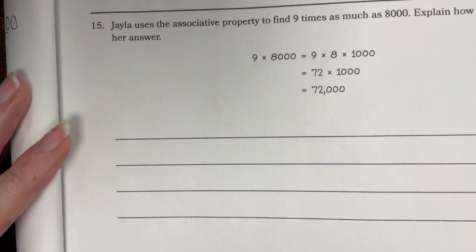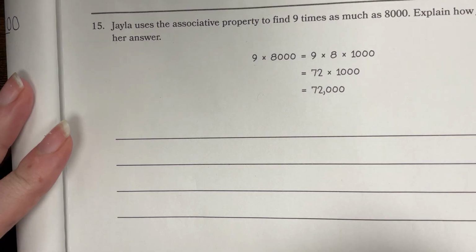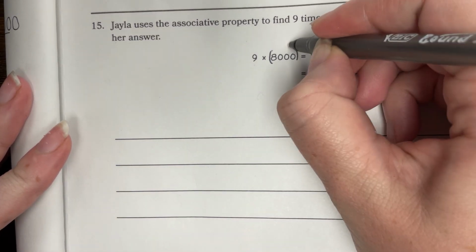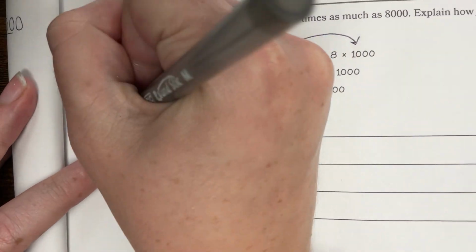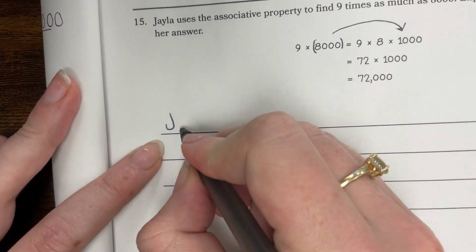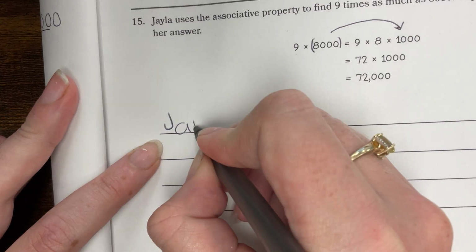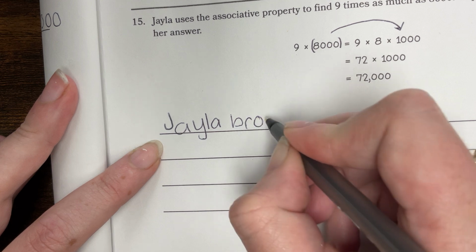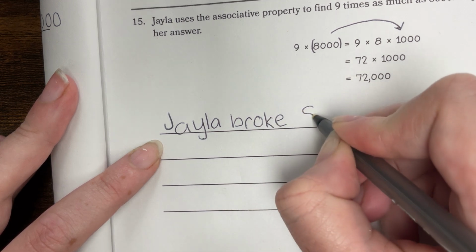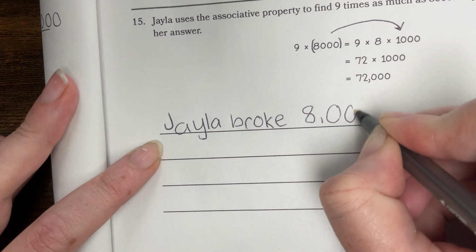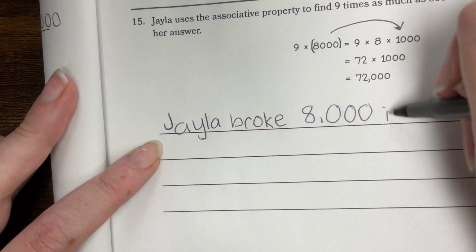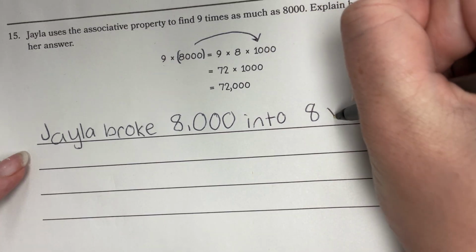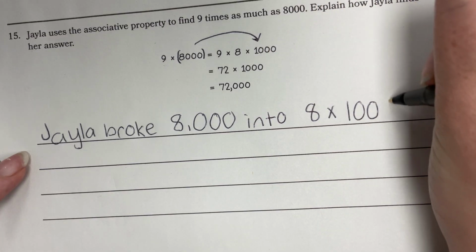When I see this 8 and this 1,000, I know that that came from the 8,000. So I'm going to say, Jayla, it's hard for me to write so that you can see what I'm writing. Jayla broke 8,000 into 8 times 1,000.